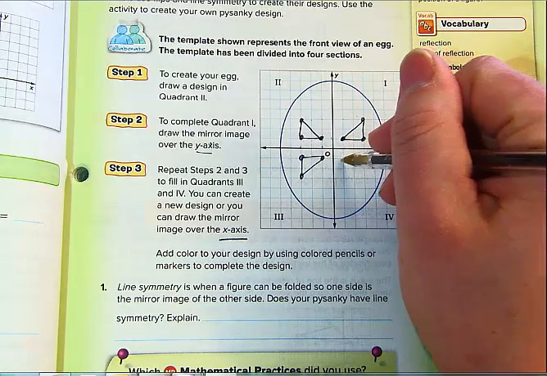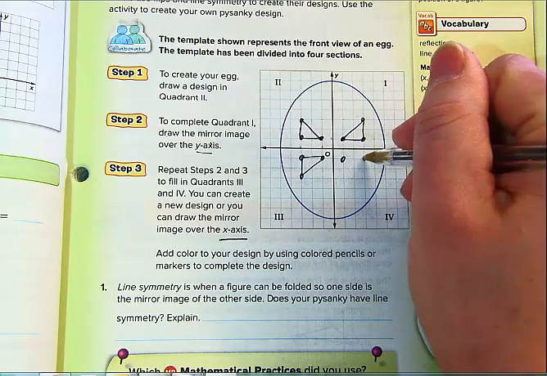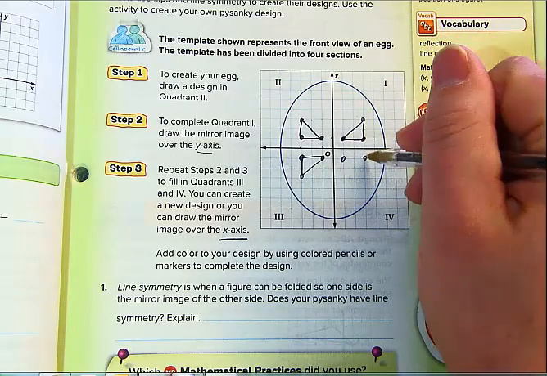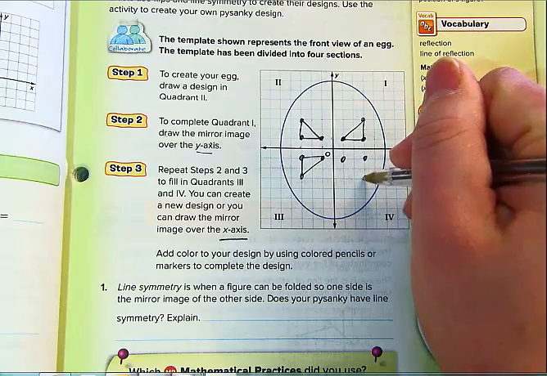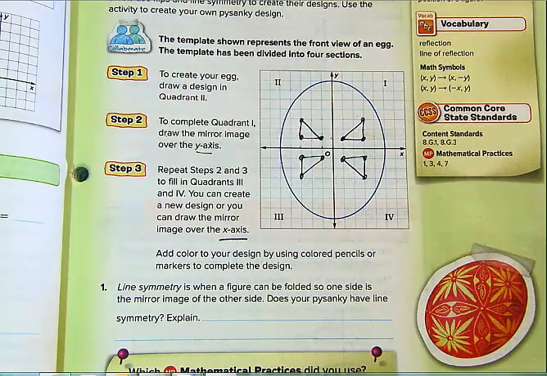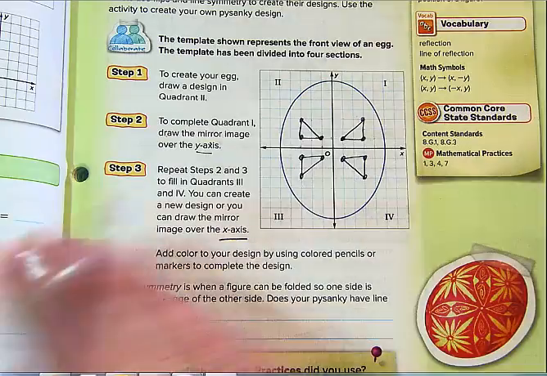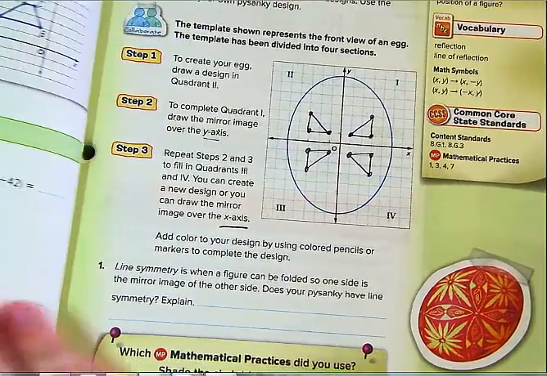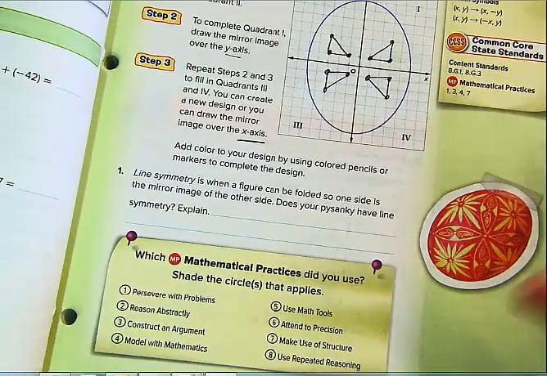Then I do the same thing here. It's 1 up, so I go 1 down. That one's 1 up, so I go 1 down. That's 1, 2, 3 up, so I go 1, 2, 3 down. Connect my dots. And so there I've used reflection to repeat an image. Now your drawings could be a little bit more creative, or might actually be a little bit better than mine, even if you do the same thing. But that's the main idea there.